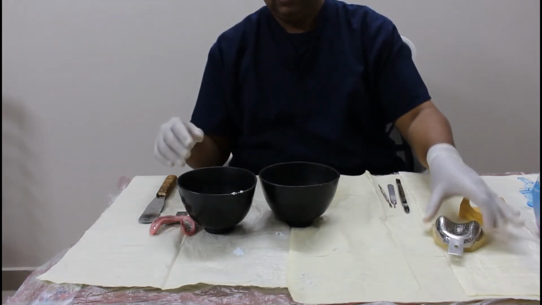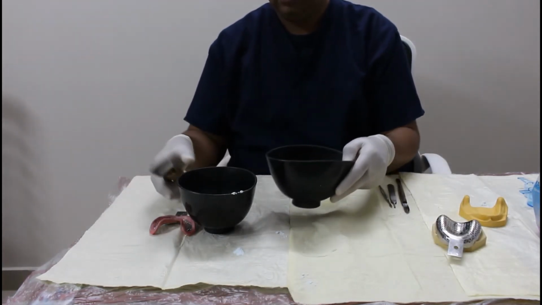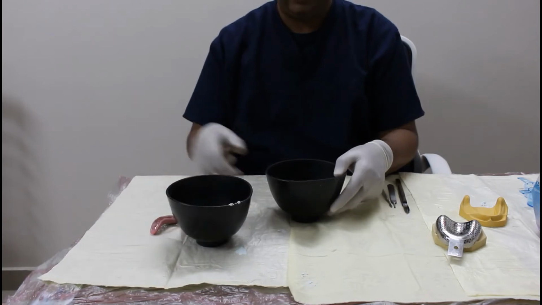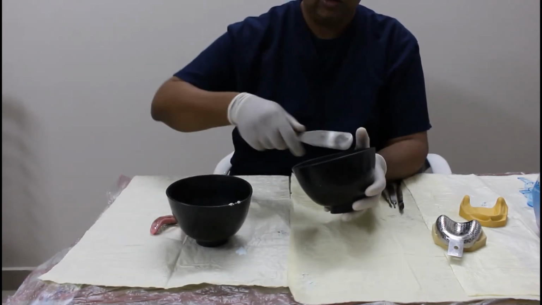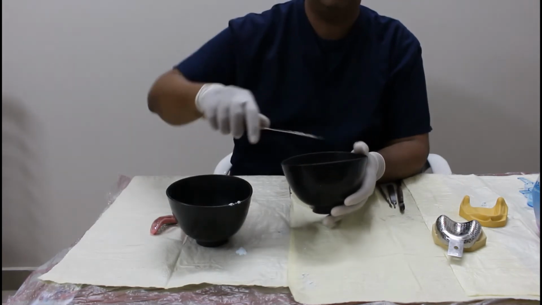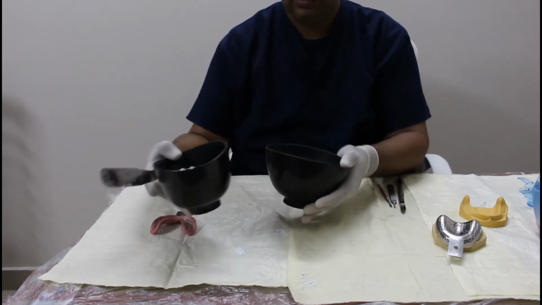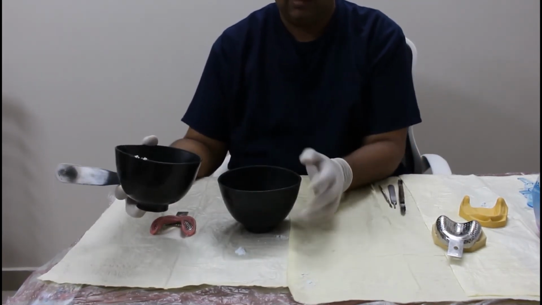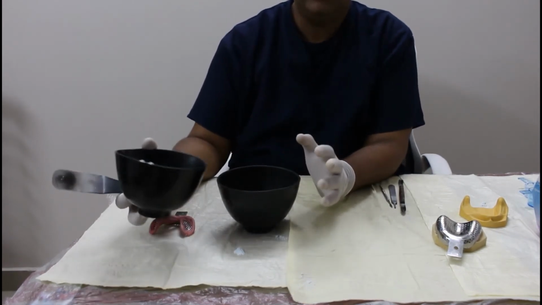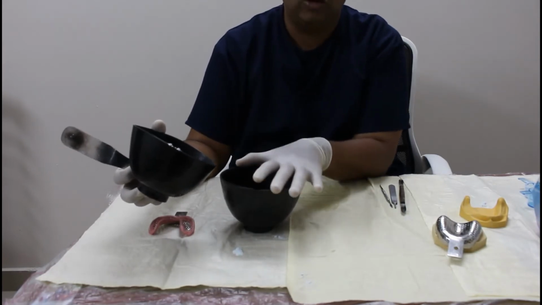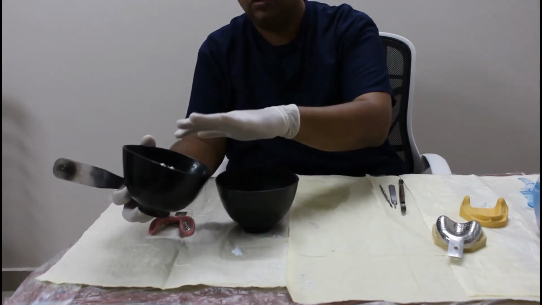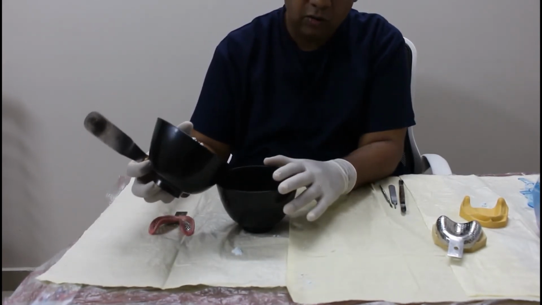Okay. How to mix alginate? You have to mix alginate in the motion of 8, or you can stroke it and press it against the bowl. Now look carefully. Take water. When you mix alginate, you have to add powder into the water. Don't do the opposite.